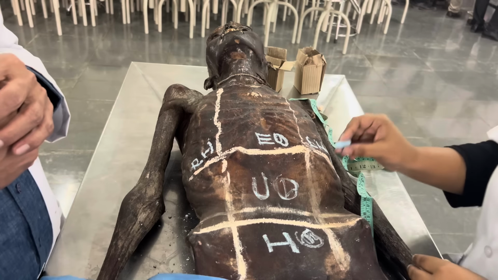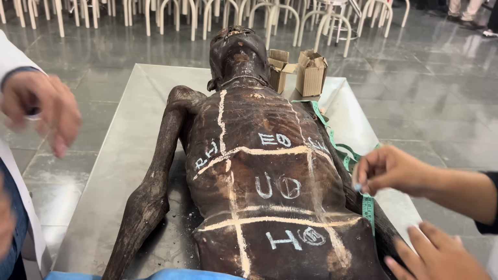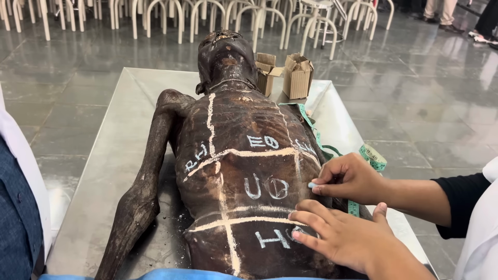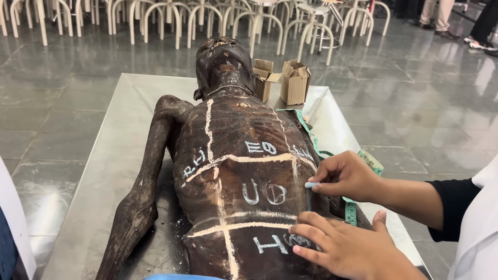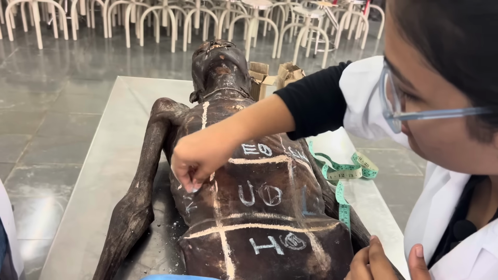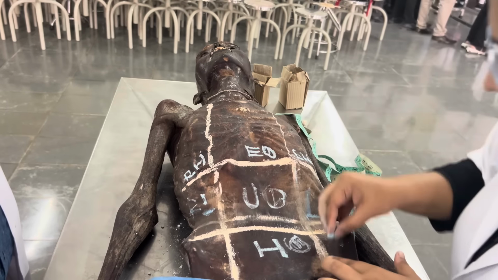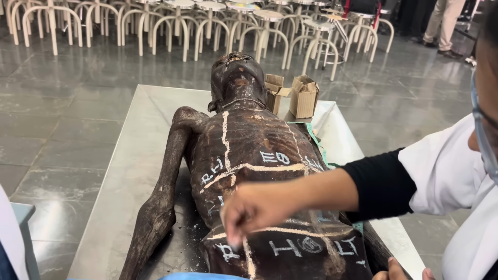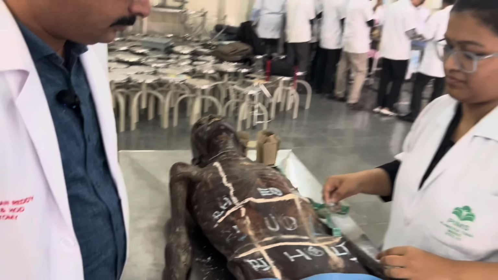Then this is the lumbar region: left lumbar and right lumbar. This is the left iliac fossa, and this is the right iliac fossa. Okay, good.